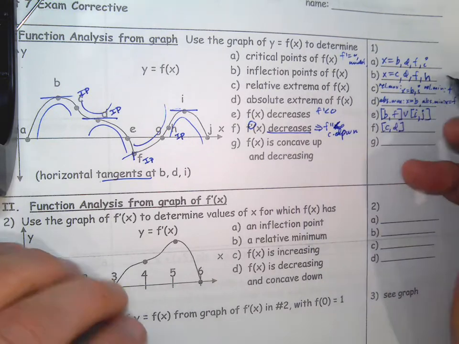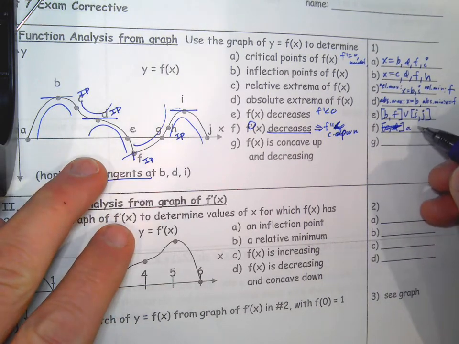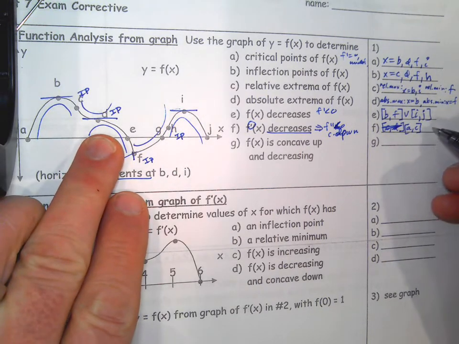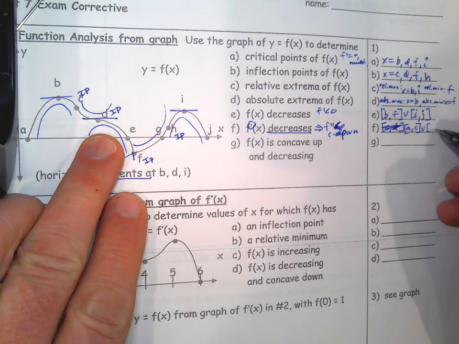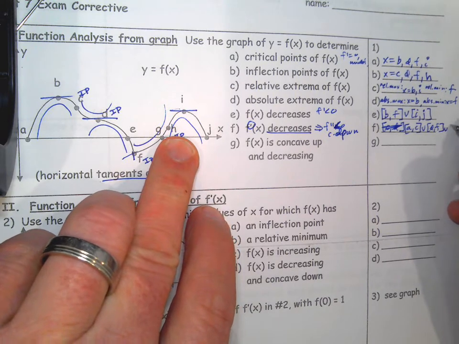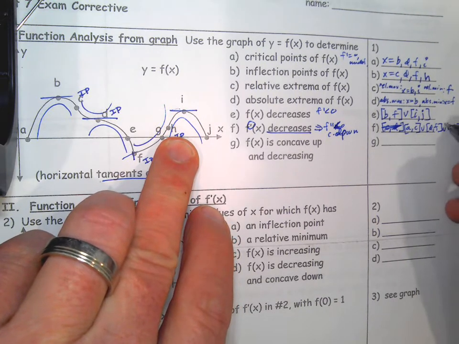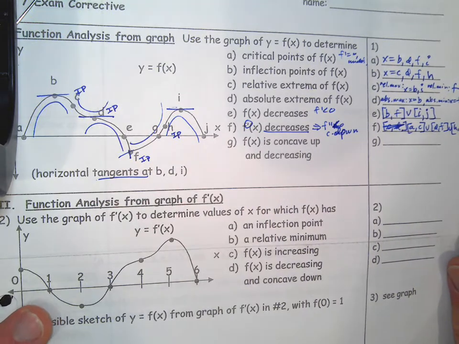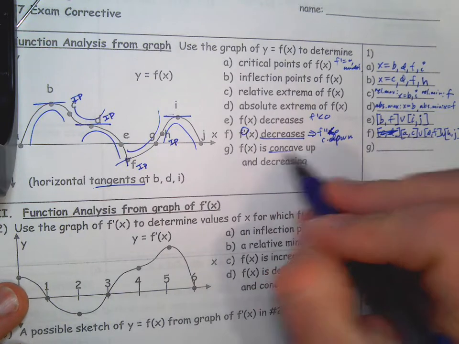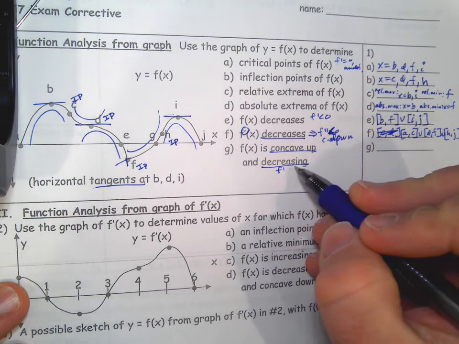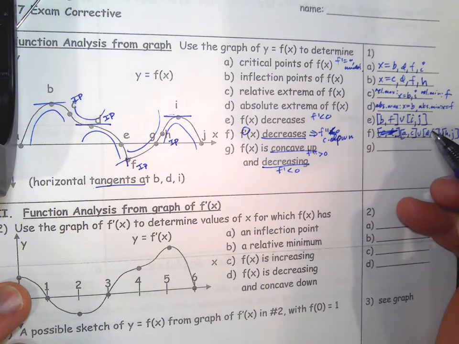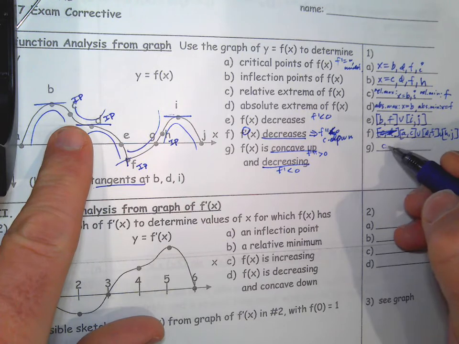Negative, decreasing. So not C to D, A to C, and then D to F, and H to J. So those are all where F prime is decreasing. Now F is concave up and decreasing. So F prime is negative, F double prime is positive. It's got to be concave up and going down at the same time. Concave up and going down, that'd be C to D.